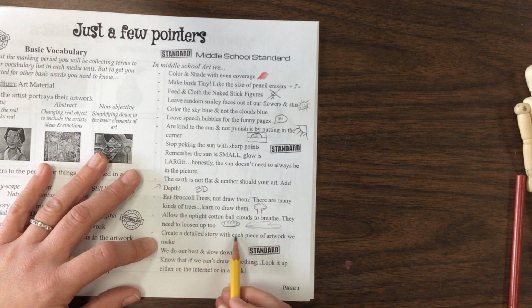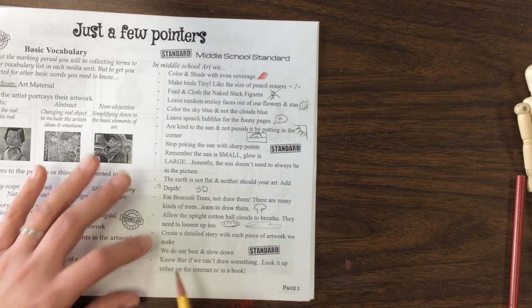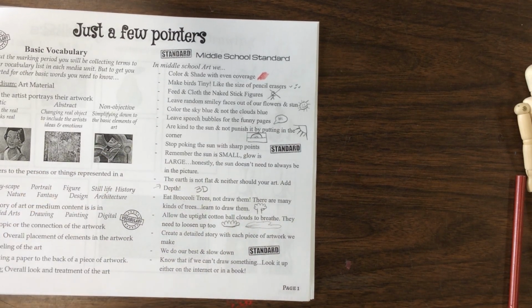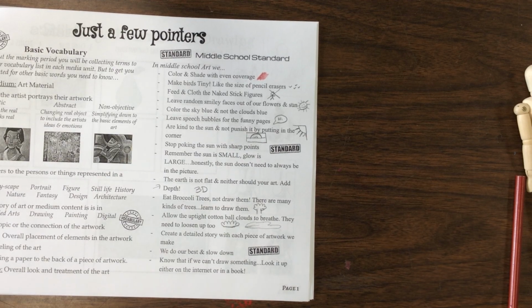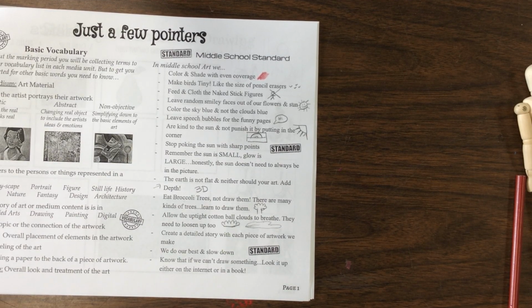Create a detailed story with each picture of artwork we make. So here's the thing, ladies and gentlemen. When we read a book, there's a story, so we're reading it. In class, we are visual communicators, okay? If your story has not much to it, guess what? I'm assuming that possibly the points are not going to have much to it, okay? I'm looking for creativity. I'm looking at how you push the envelope.